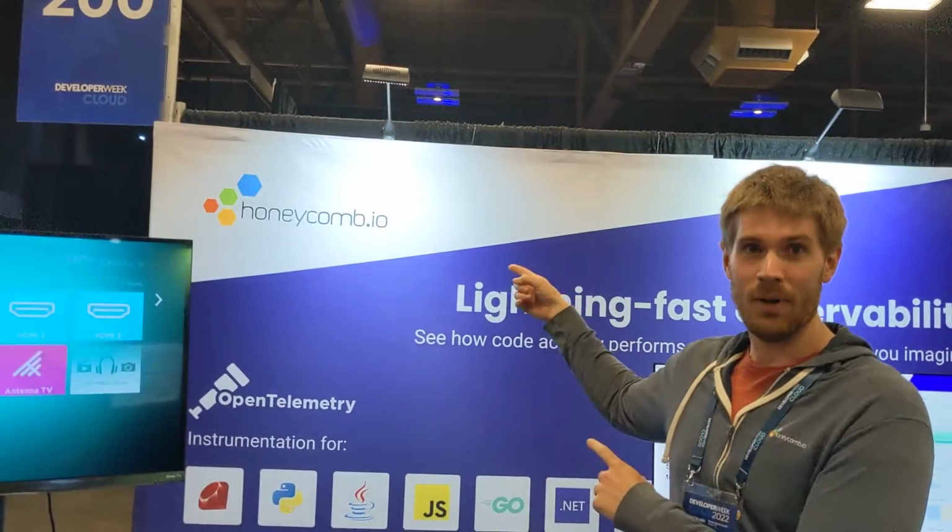My name's Phillip. I work for Honeycomb. We are a modern observability tool. And so observability, what does that mean? It can kind of mean different things to different people.